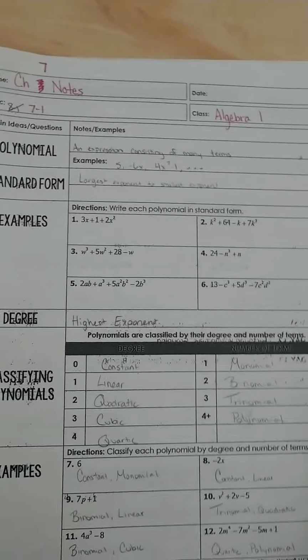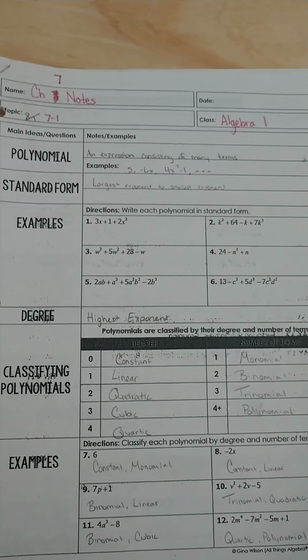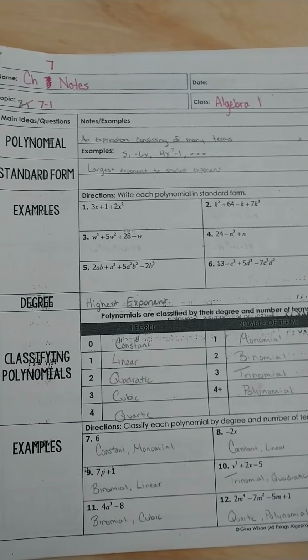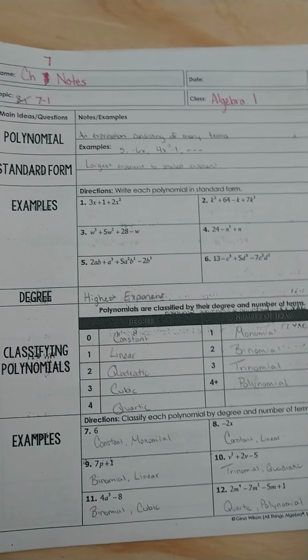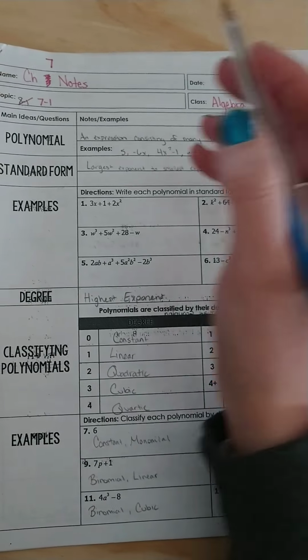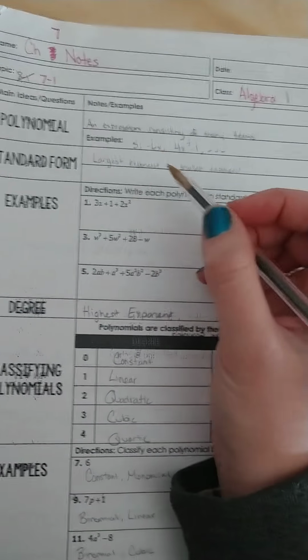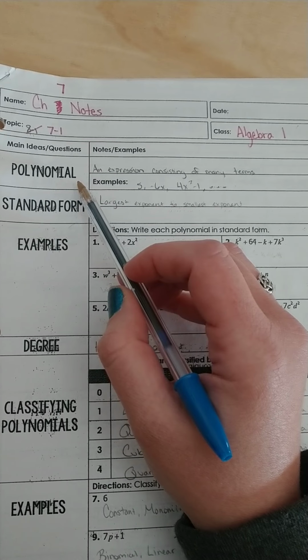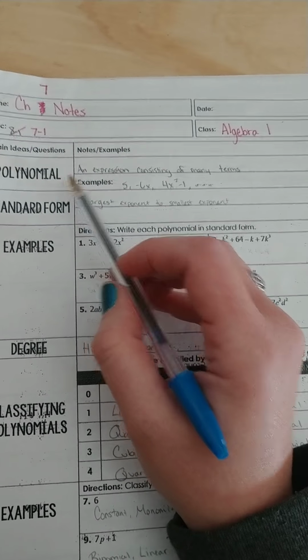And I'm recording myself so that you can hopefully have a little bit of a better understanding, and I'll link these to each day of your notes. So watch it, rewatch it until you kind of get the hang of these, since I can't be in a classroom with you. So polynomials are an expression consisting of many terms.